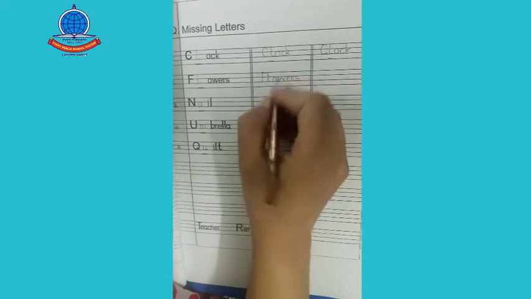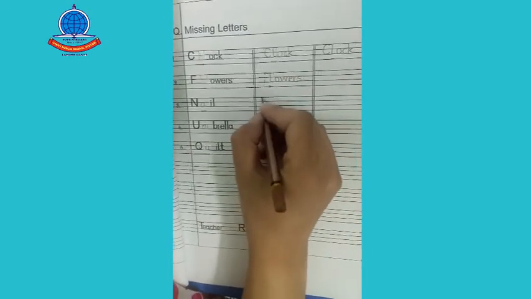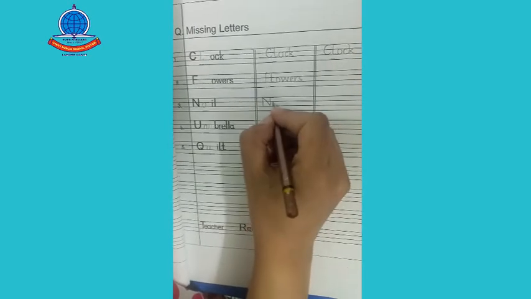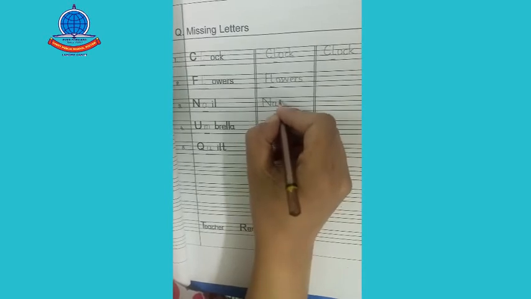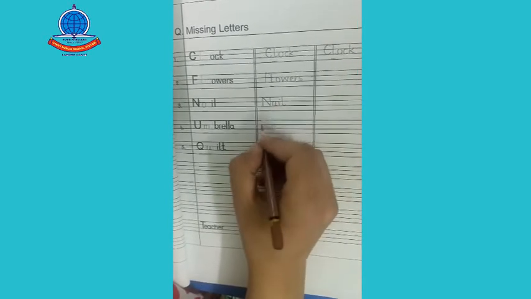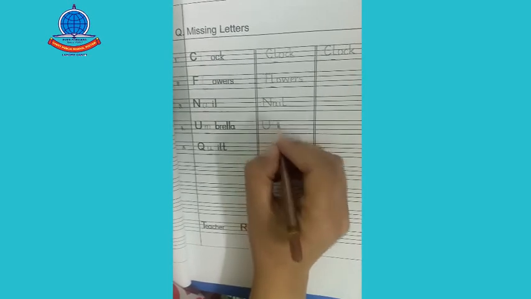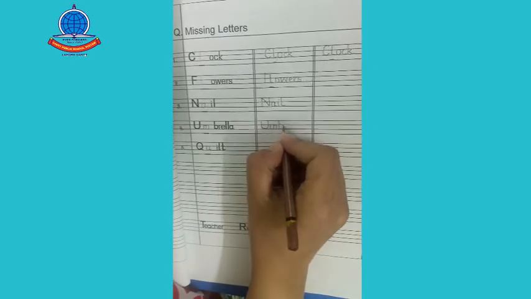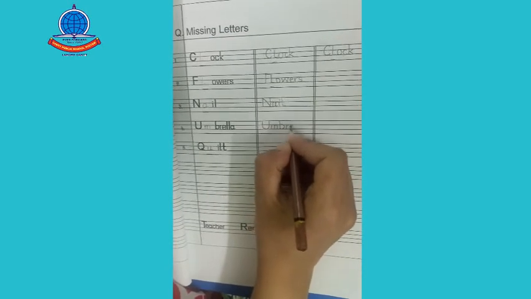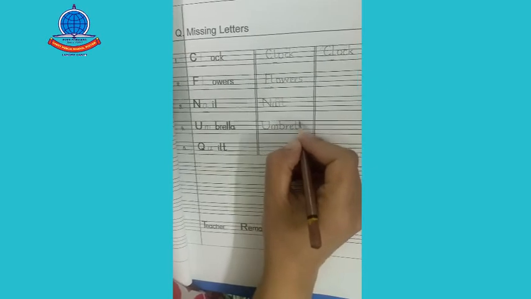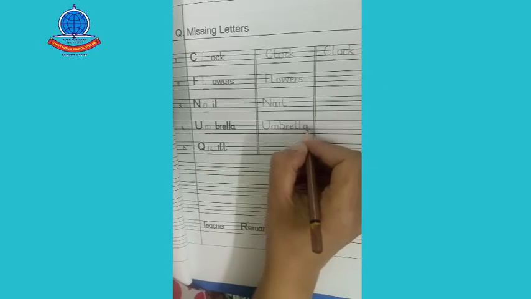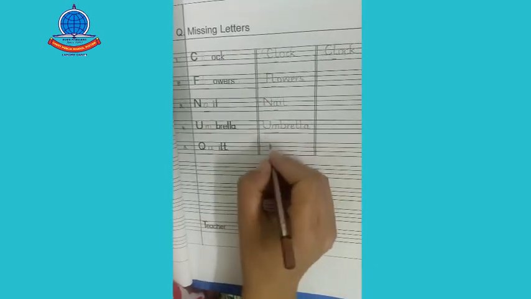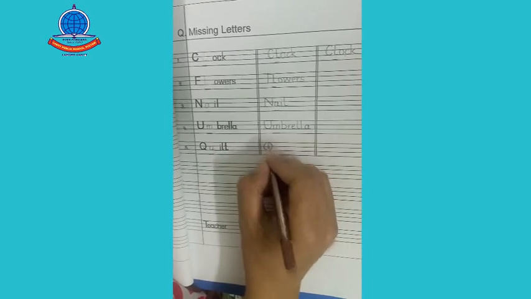F-L-O-W-E-R-S, flowers. N-A-I-L, nail. U-M-B-R-E-L-L-A, umbrella. A is missing, M is missing. Q-U-I-L-T, quilt.